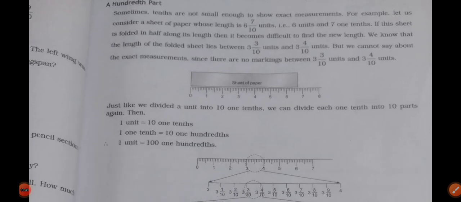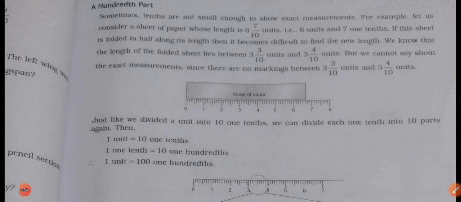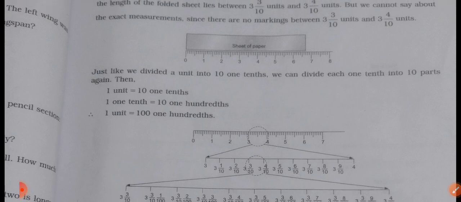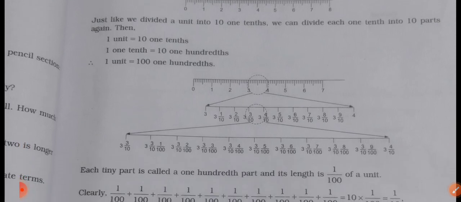Hundredth part. Sometimes tenths are not small enough to show exact measurements. For example, let us consider a sheet of paper whose length is 6 whole 7 by 10, that is 6 units and 7 1/10ths. If this sheet is folded in half along its length, then it becomes difficult to find the new length. We know that the length of the folded sheet lies between 3 whole 3 by 10 units and 3 whole 4 by 10 units. But we cannot say the exact measurement since there are no markings between 3 whole 3 by 10 units and 3 whole 4 by 10 units.